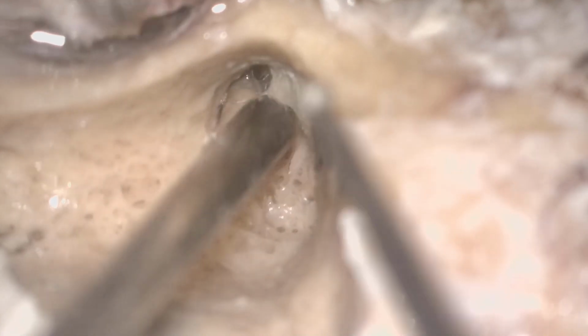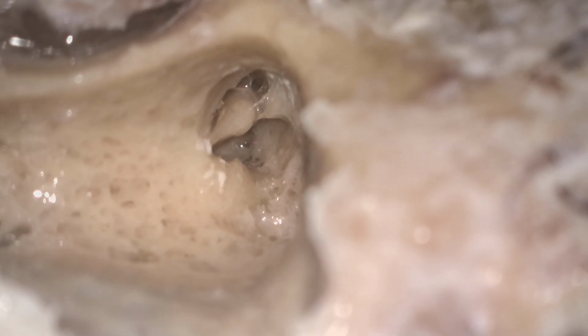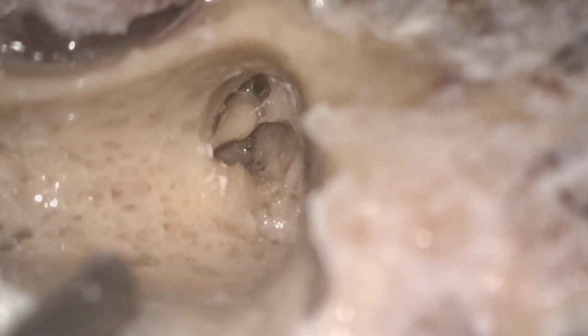In that part you should be very vigilant that your bur should not touch the malleus or the incus. This is a cadaveric temporal bone dissection, so there is no harm, but if your high speed bur touches the ossicular chain, then there will be a high chance of postoperative SN loss or high frequency sensorineural hearing loss in that patient.